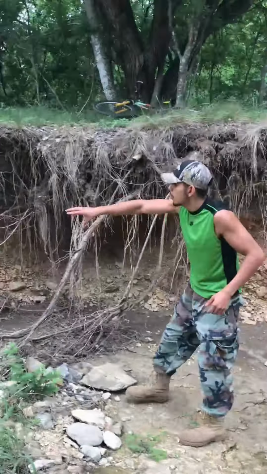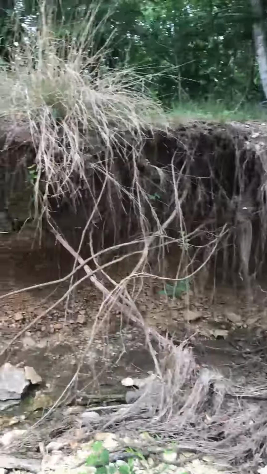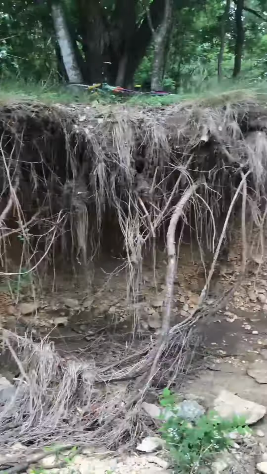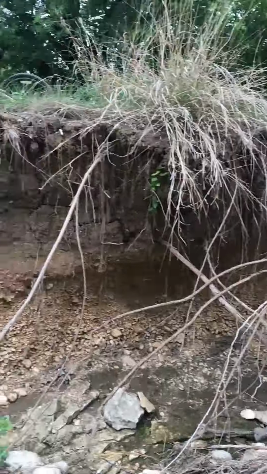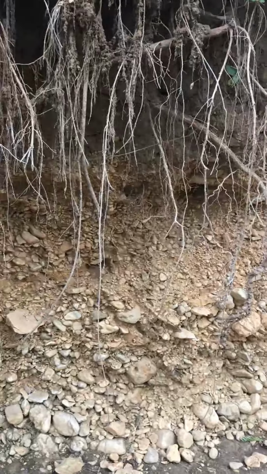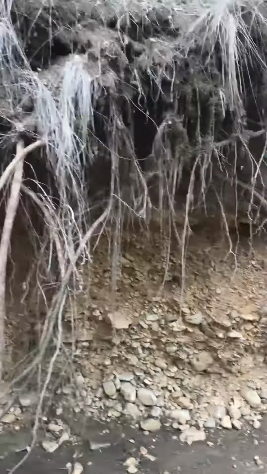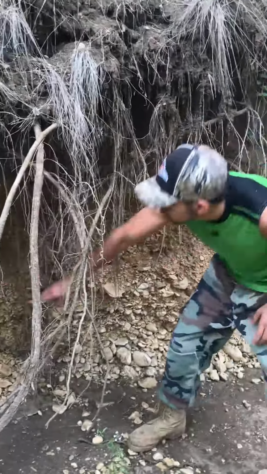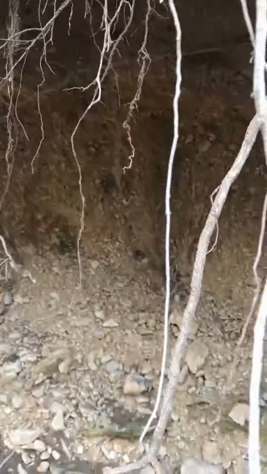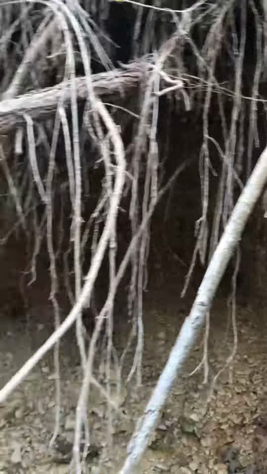As you can see, all this dirt right here: when the stream has a lot of water, it will circulate the water all the way to this side of the meander. So as the meander curves, it will create erosion, and when erosion occurs, it will widen the stream. As you can see, that over there is pretty big. It's widening the stream, and eventually over time this stream will be much larger than its normal size.